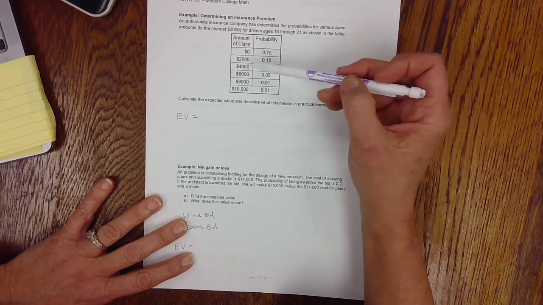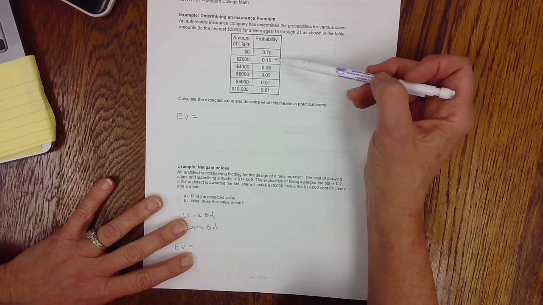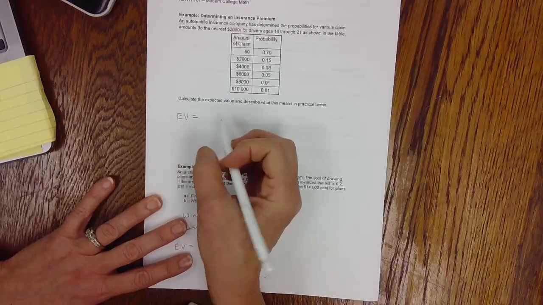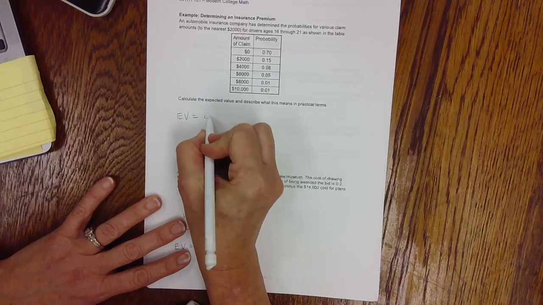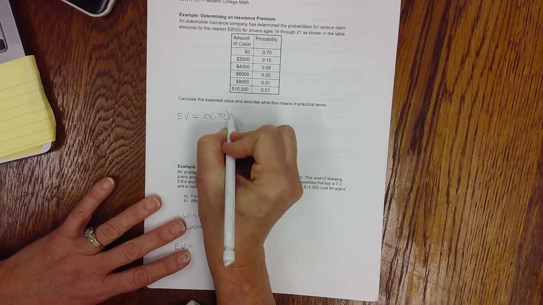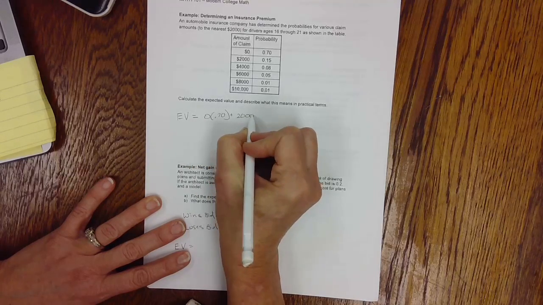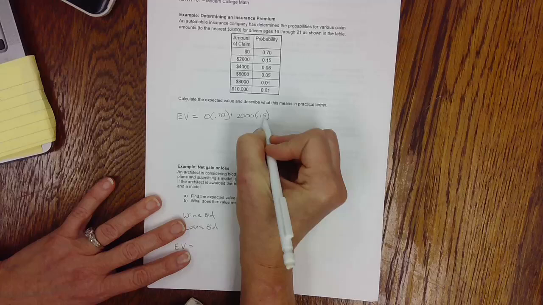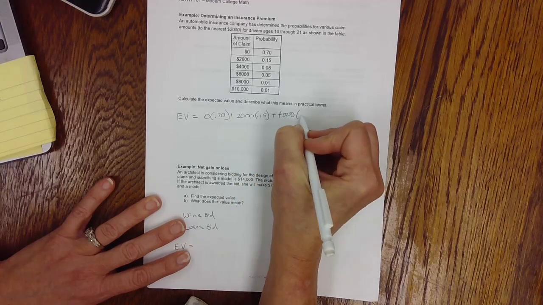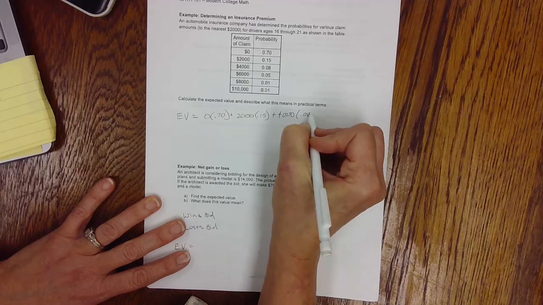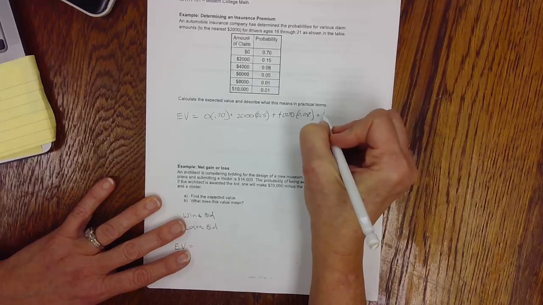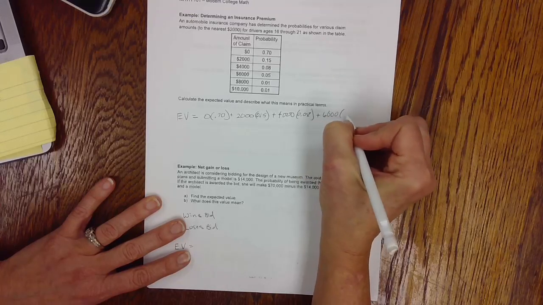2,000, 15%, and so on and so forth down. So the expected value would mean that we would start off with the amount claimed times the percent. So 0 times 0.70 plus I'd have 2,000 times 0.15, and then 4,000 times 0.08, plus 6,000 times 0.05.